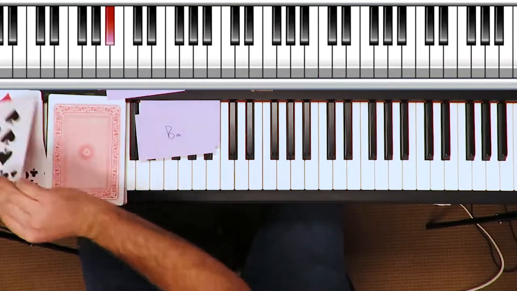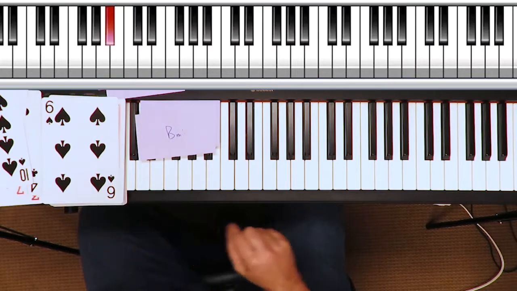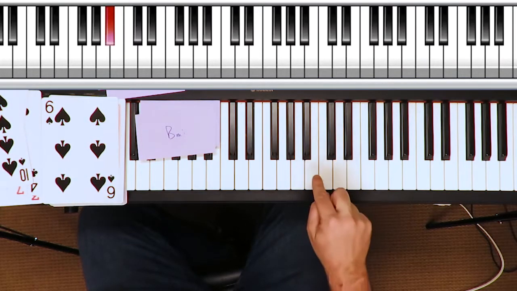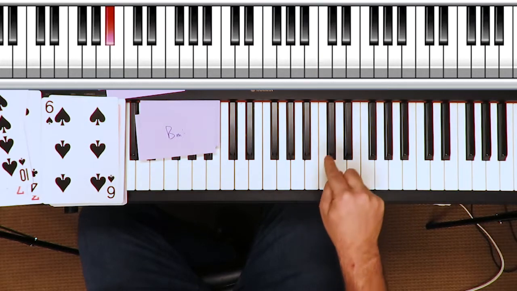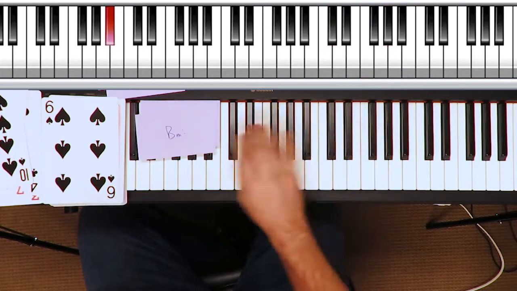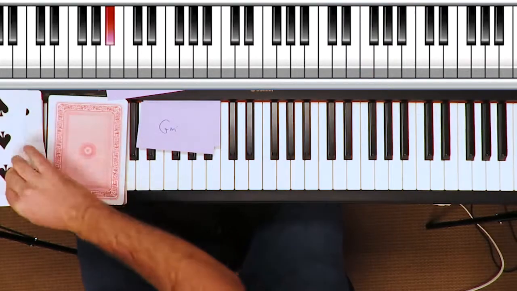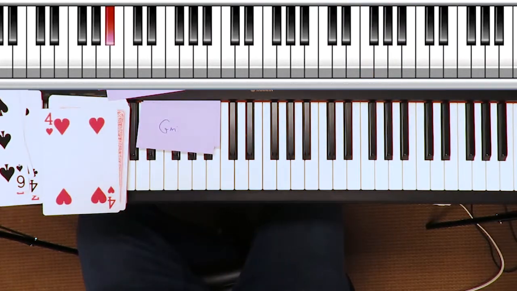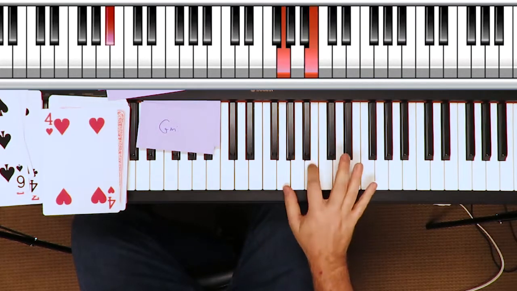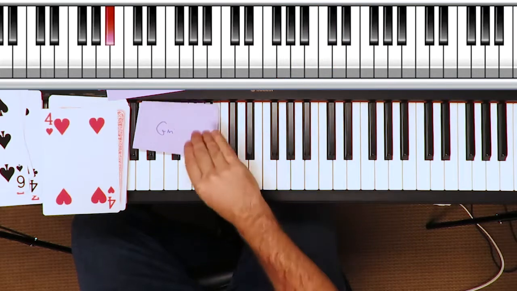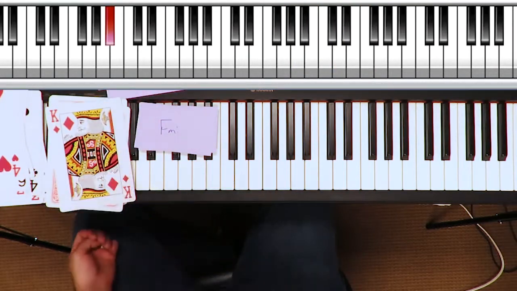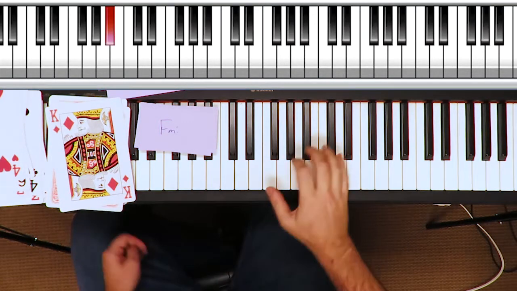B minor, we want the 5, 7 of 5. 5, 7 of 5 is the 2 dominant 7th. So we need to go to the second note of the scale, in this case C sharp, and that is our 5, 7 of 5 in the key of B minor. In G minor, we want the 5, 7 of 4. We've memorized that as the tonic 7, or the 1, 7. So just play a G7 chord. F minor, we want the 5, 7 of 4. We've memorized that. That's the 1, 7.